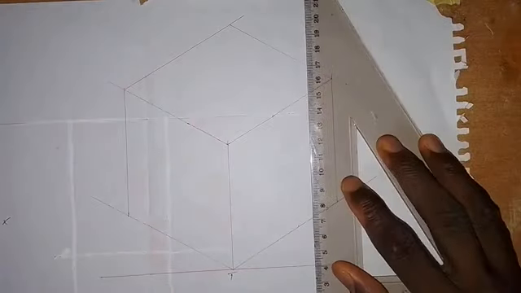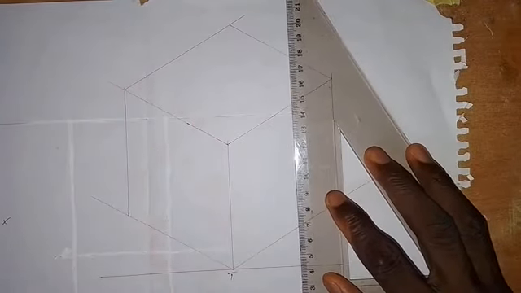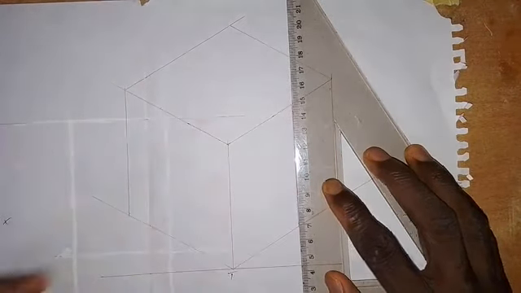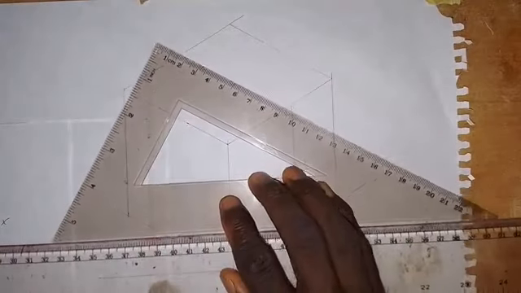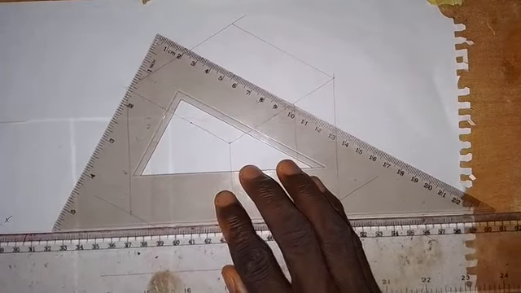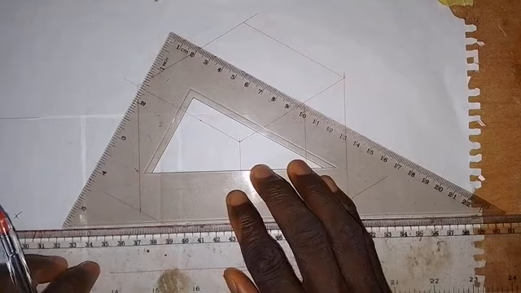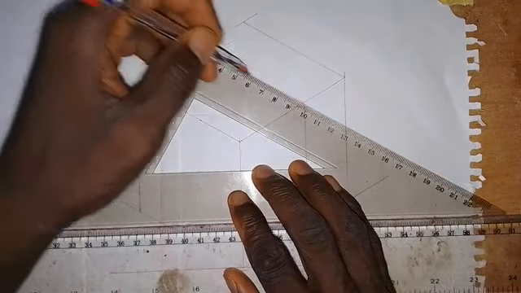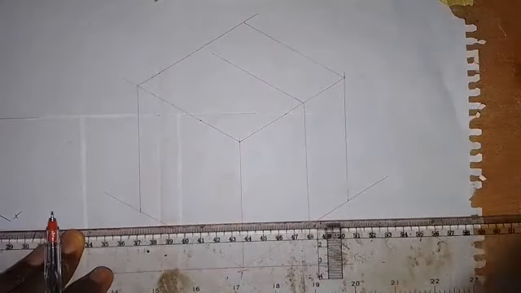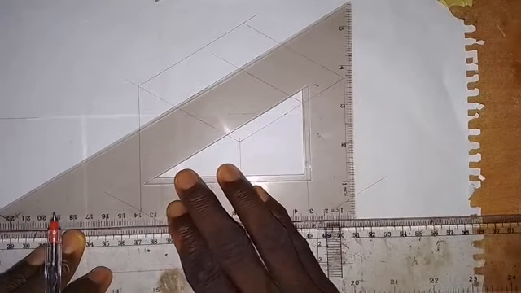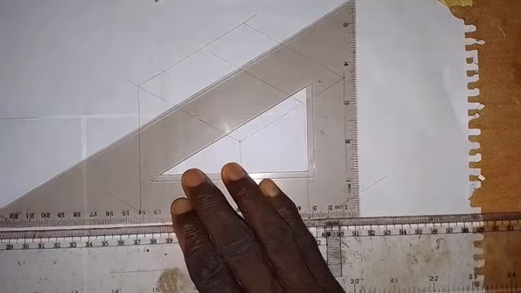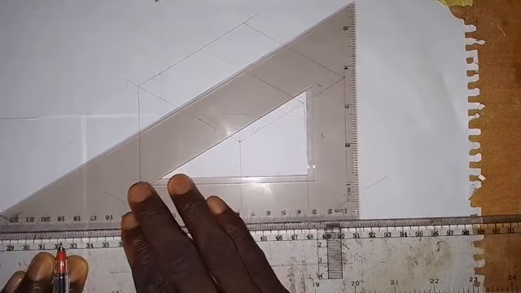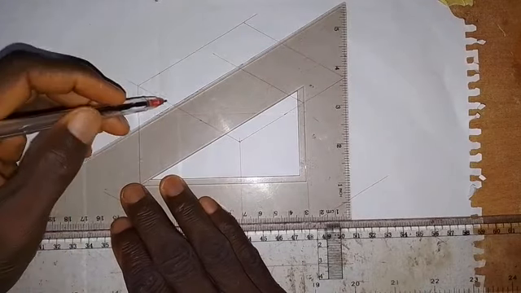So here I will draw a vertical line like this. Okay, then I'm going to transfer this one to this side. Okay, then I will transfer this to this side here. Okay, and we'll try to balance this square.